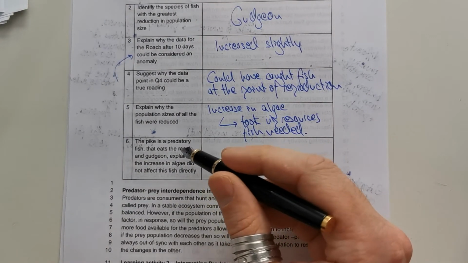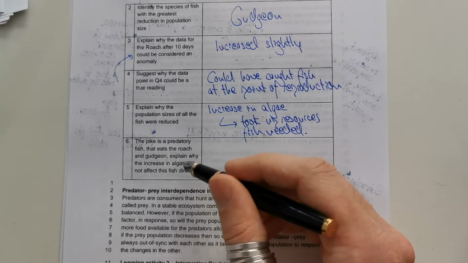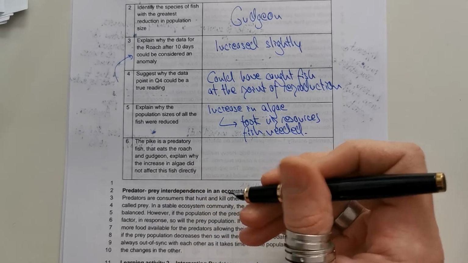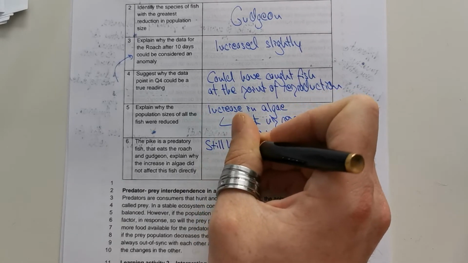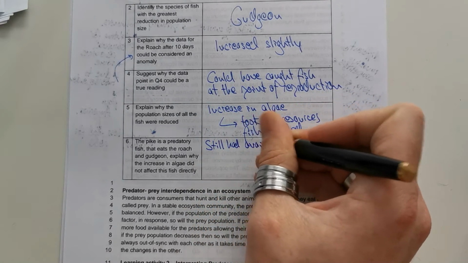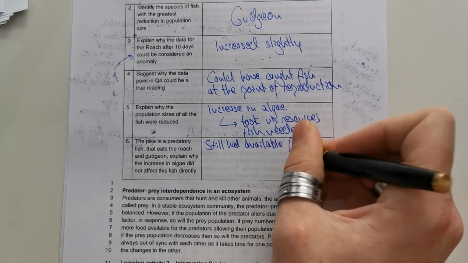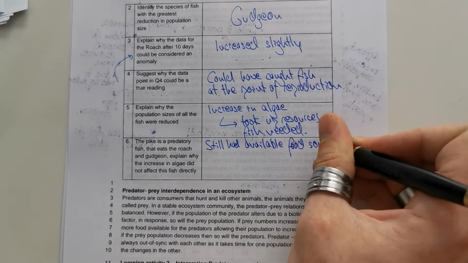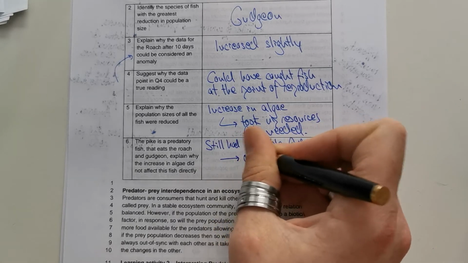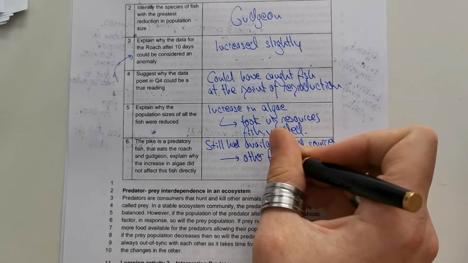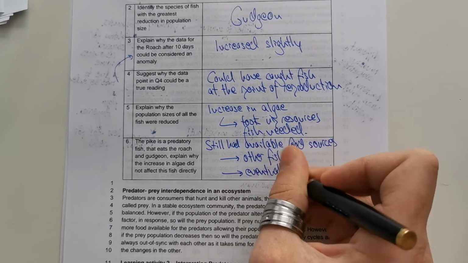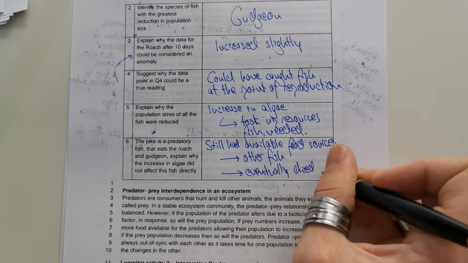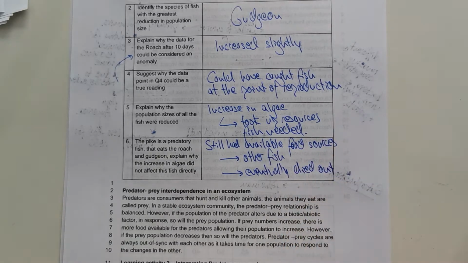And then the pike is a predatory fish that eats the roach and the gudgeon. Explain why an increase in the algae did not affect this fish directly. The reason why it didn't is because it still had available food sources in the other fish, until they also eventually died out, so therefore then the pike numbers eventually became affected just over a longer period of time.